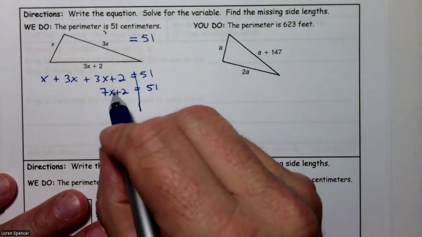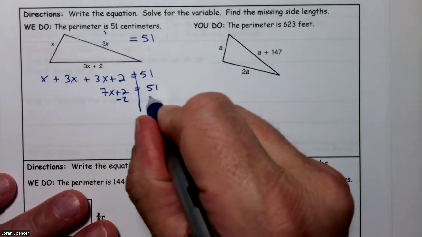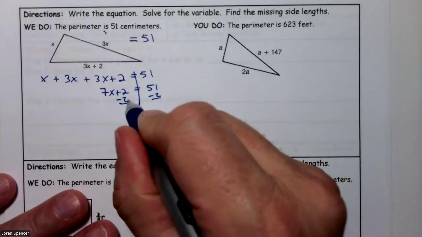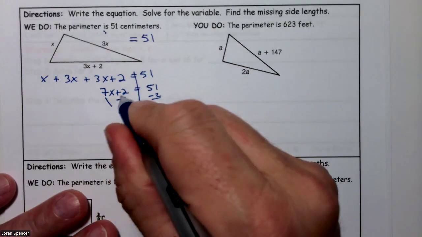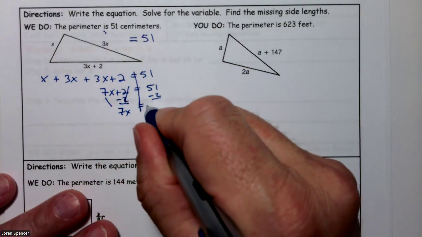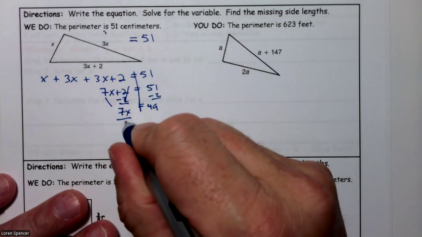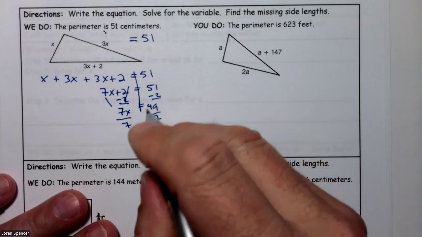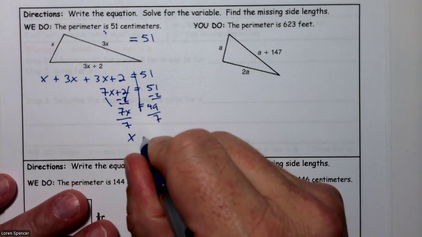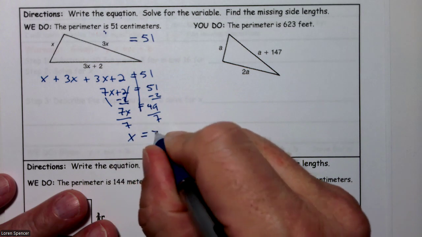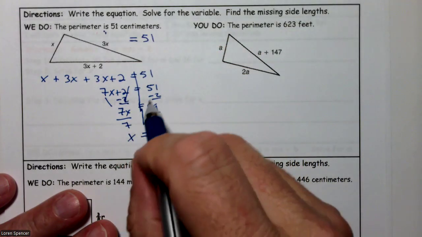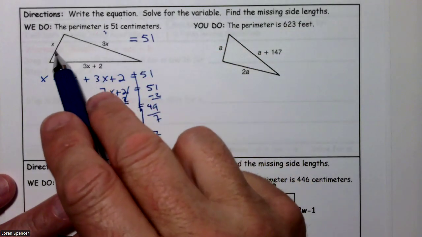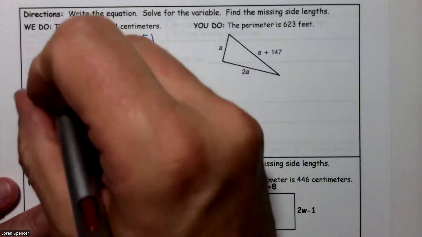All right, I'm going to move my constant away, so I subtract 2. And I end up with 7x, because I just brought that down, equals 49. I divide both sides by 7, and it turns out x equals 7, because 49 divided by 7 is 7. So that gives me what x is. Well, that means I know how long this side is.